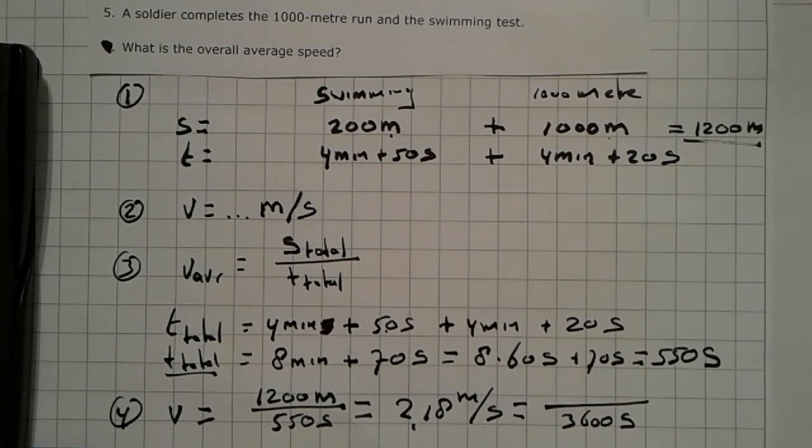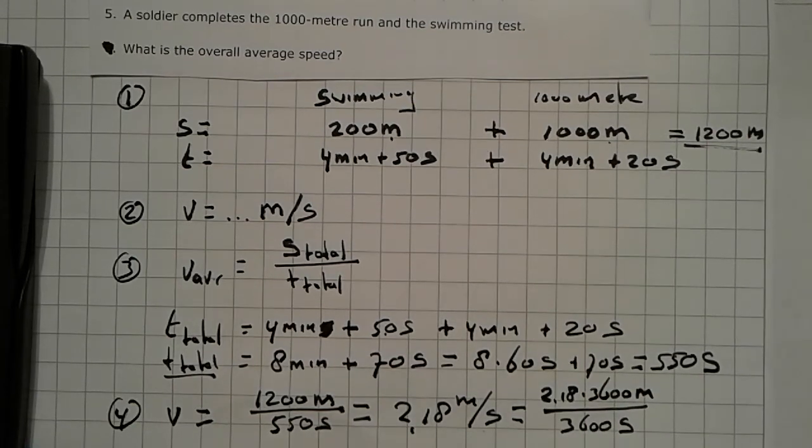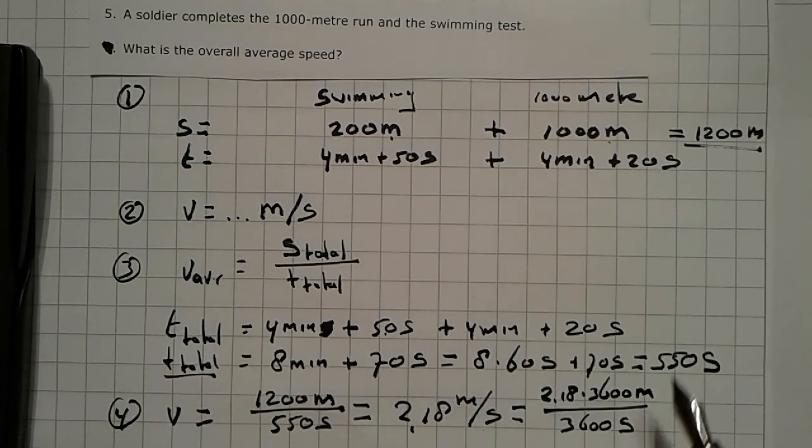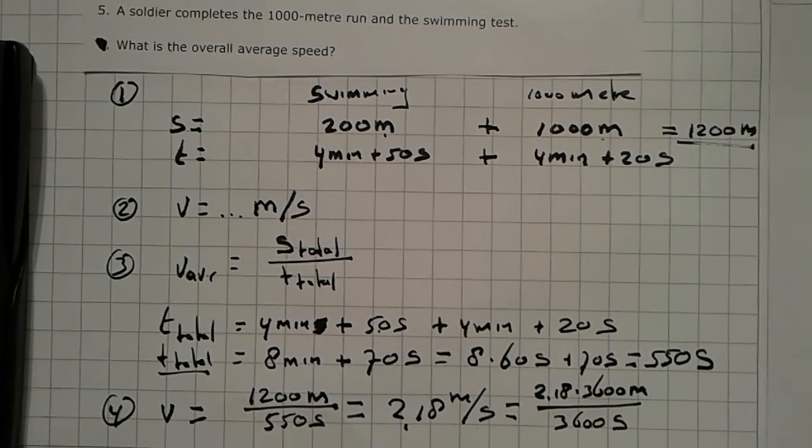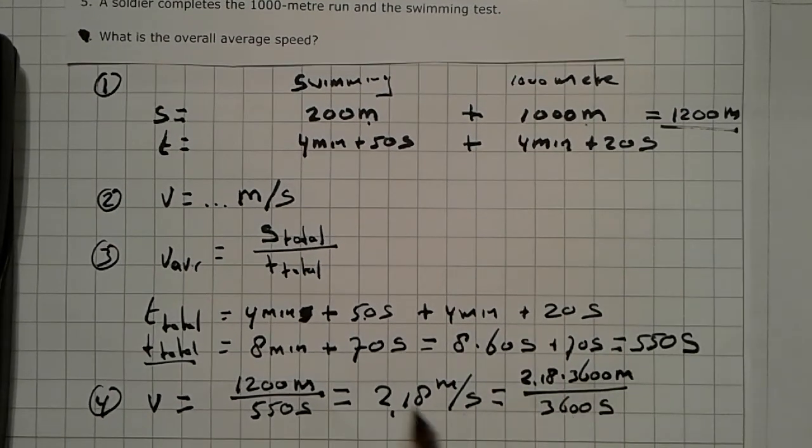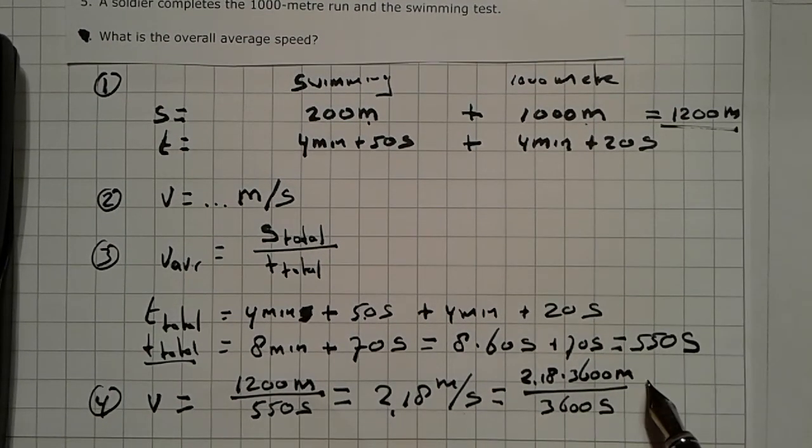That means that you also get 3,600 times further, so that is 2.18 times 3,600 meters. Now you can multiply the numerator and the denominator by the same number without changing the value of the fraction. So we have still the same fraction as we have here.